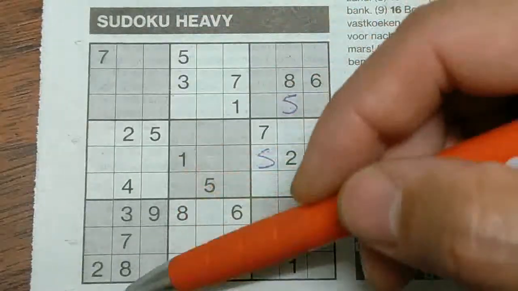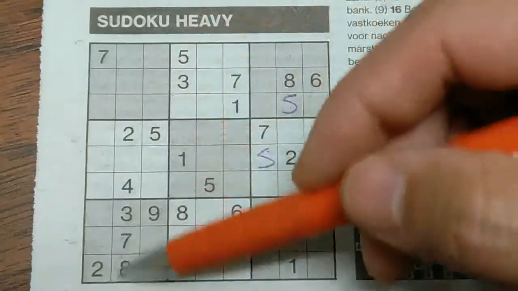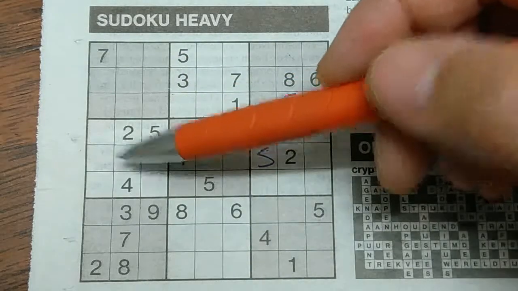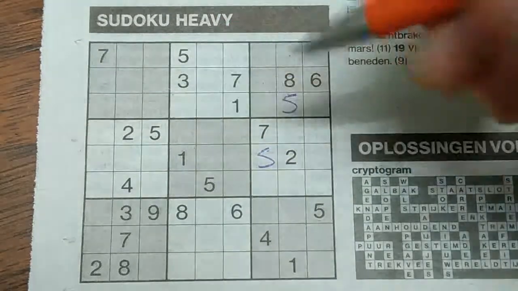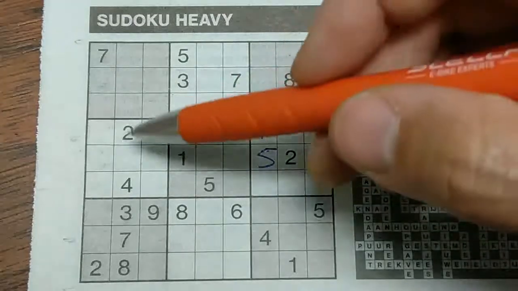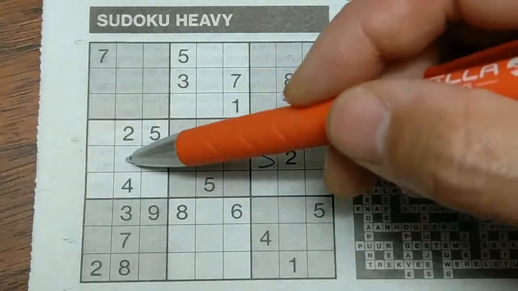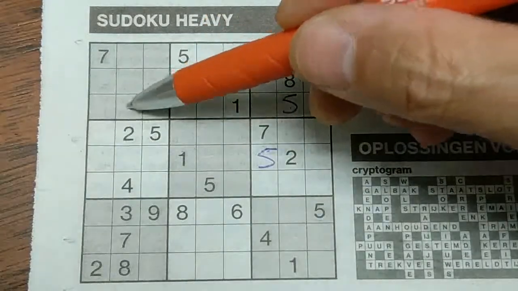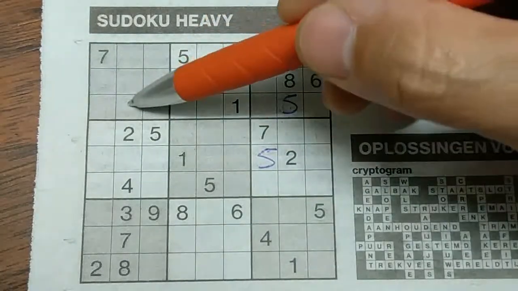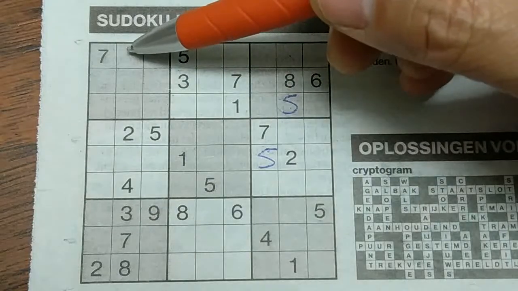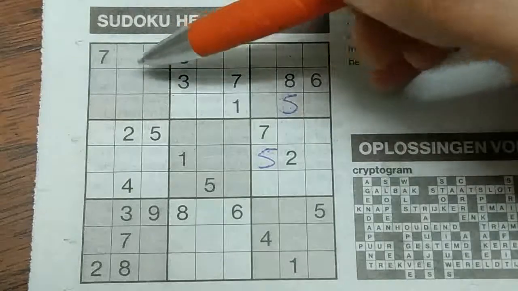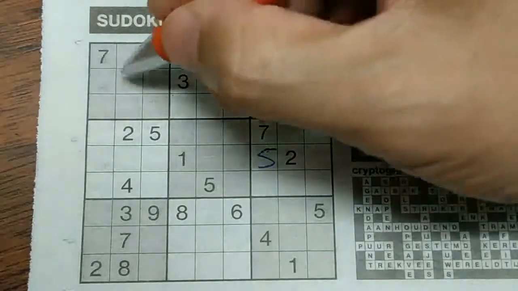In this column, 1, 2, 3, 4 missing numbers. One of the missing numbers is a 5. I cannot put a 5 there because we have a 5 here. I cannot put a 5 there because we have a 5 here. And I cannot put a 5 here because we have a 5 there. So the only spot for the 5 should be here.